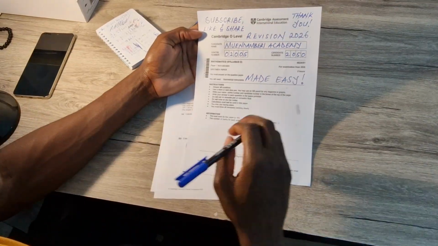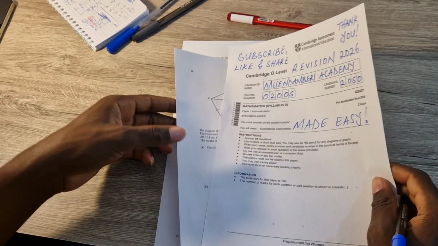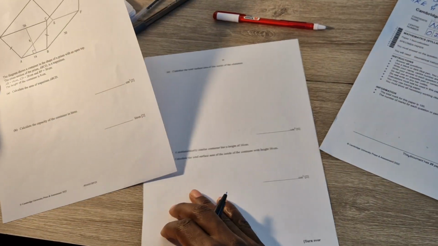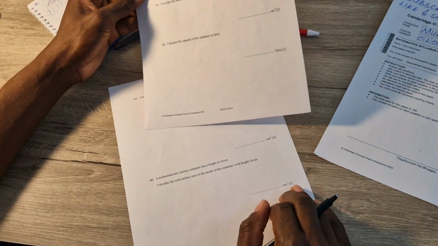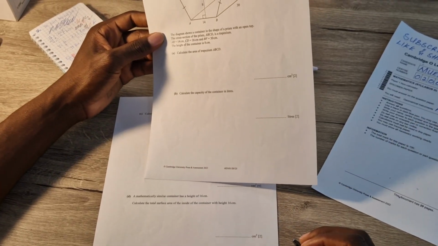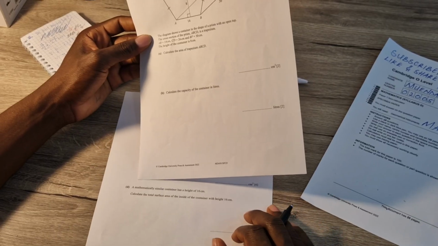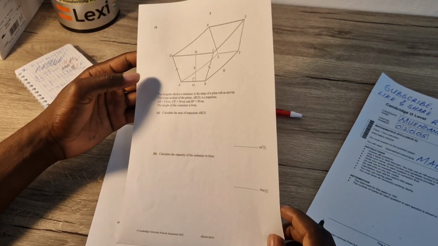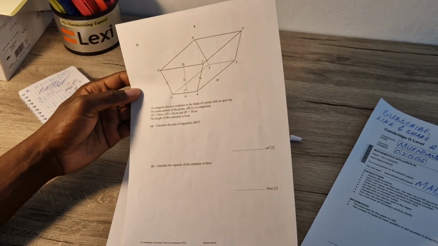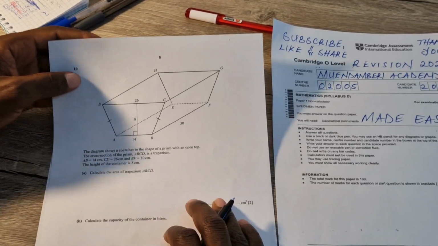Then in this paper we are going to answer question number 10, all of it. This will help you as mathematics, ZIMSEC or Cambridge students to revise as preparation for the 2026 November exams. So without wasting our time, guys, let's look at this question.